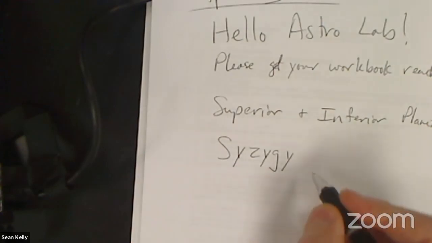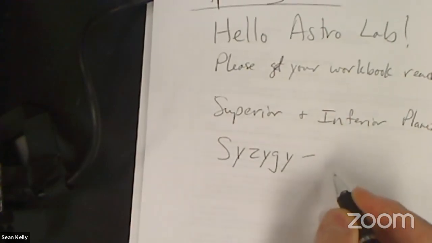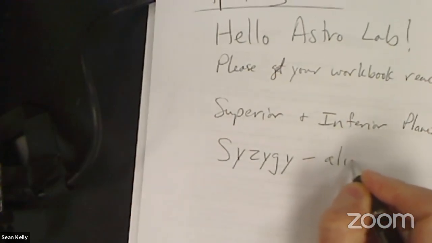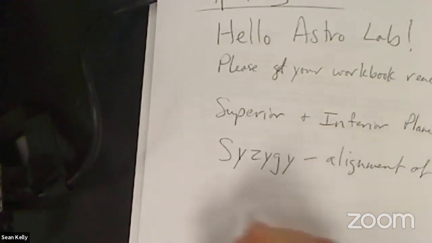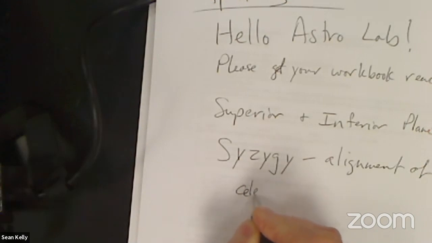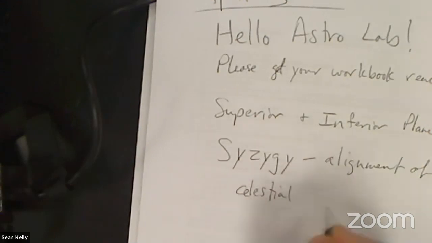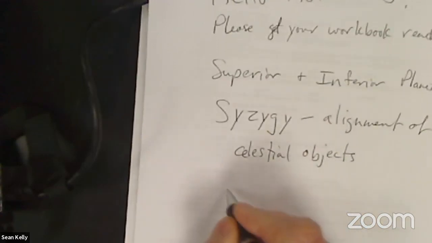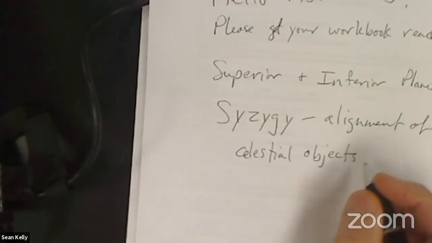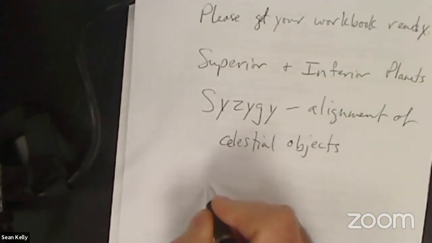It is an alignment of celestial objects. For example, when you have an eclipse, a syzygy is whenever you have a conjunction or an alignment of celestial objects.